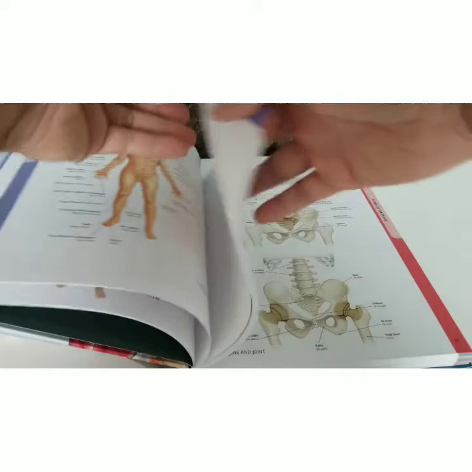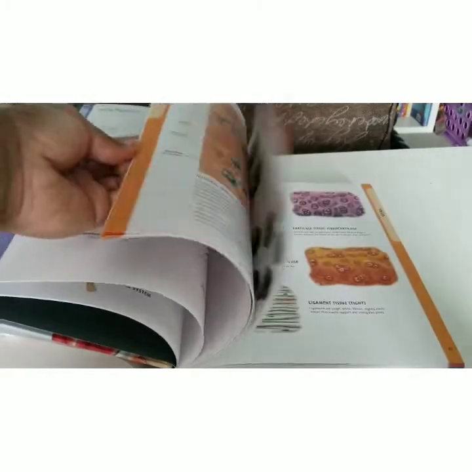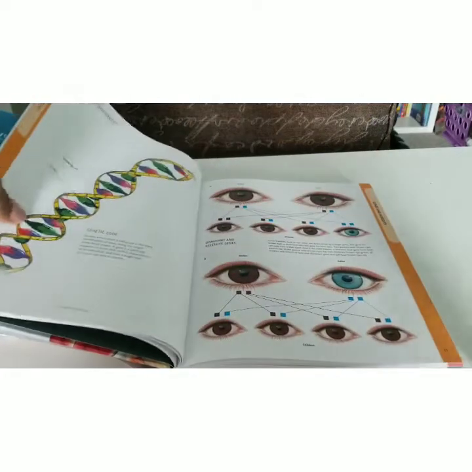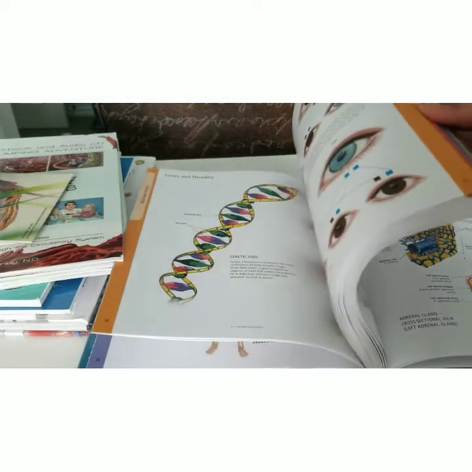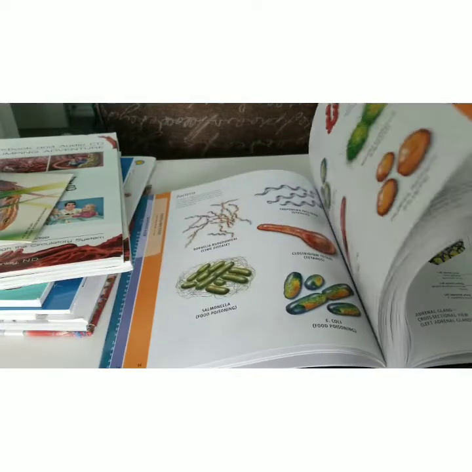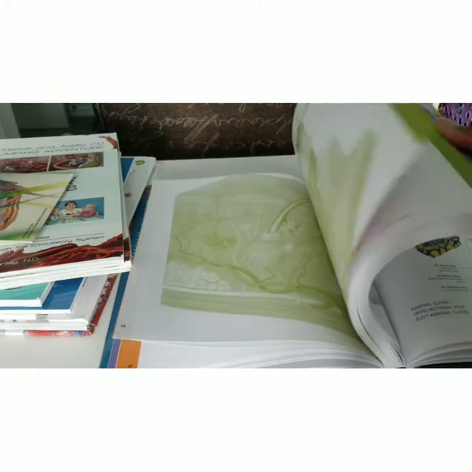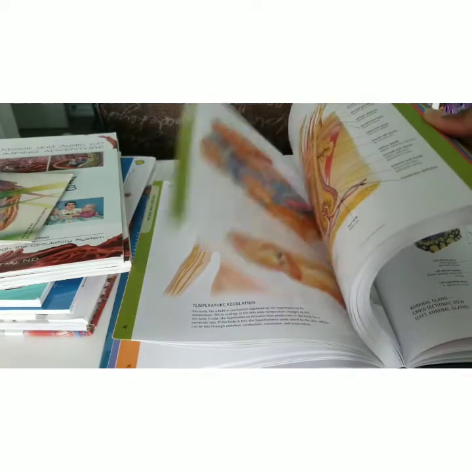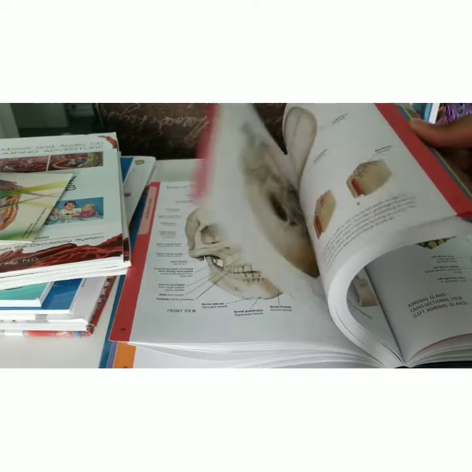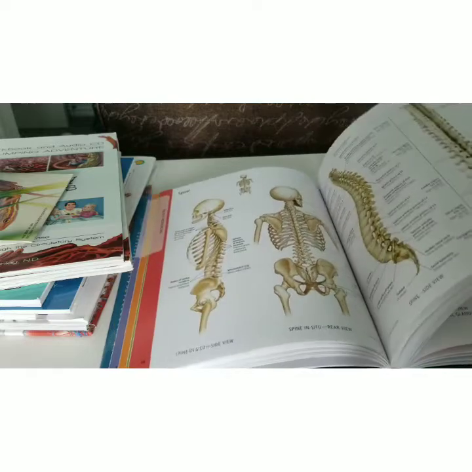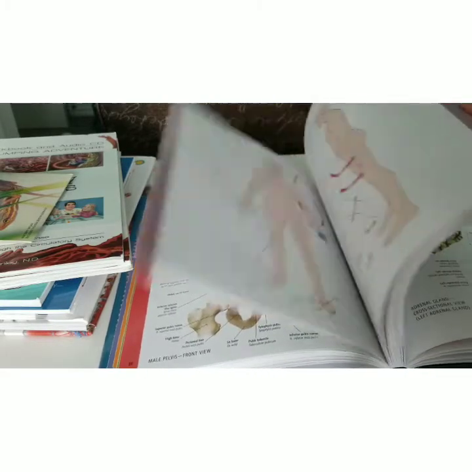So this is for those kids who are medical majors or want to be some type of doctor, physician, surgeon, or you're going into any field in the medical field, then this book here is what you want. It identifies every aspect of the human body, all the systems. This is a great learning resource.